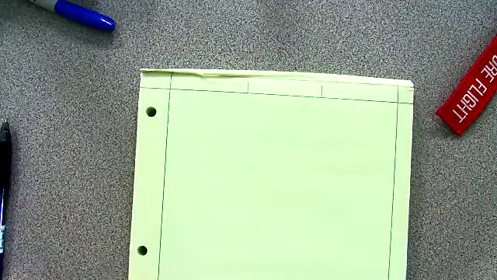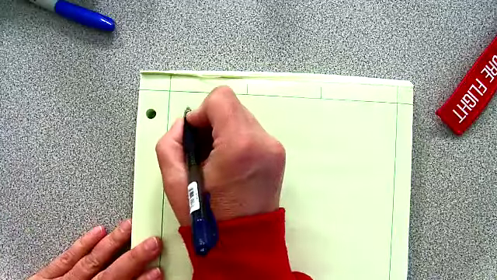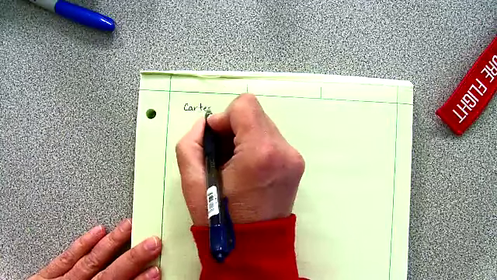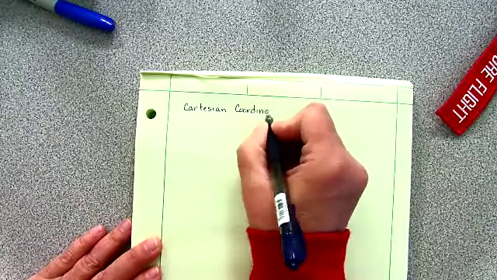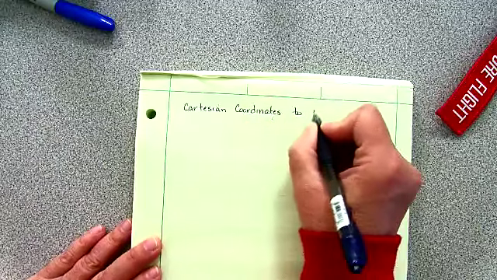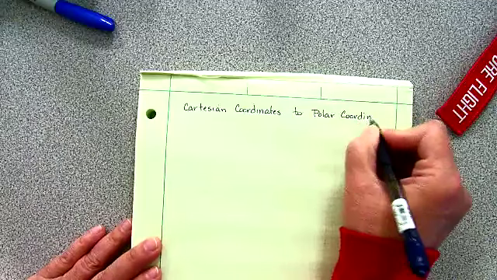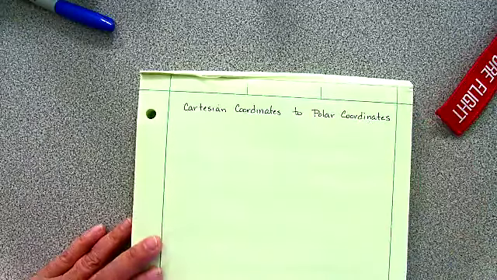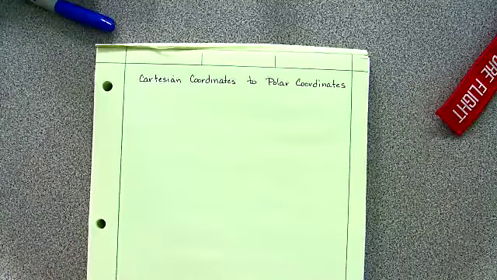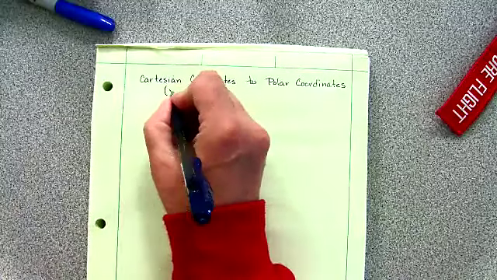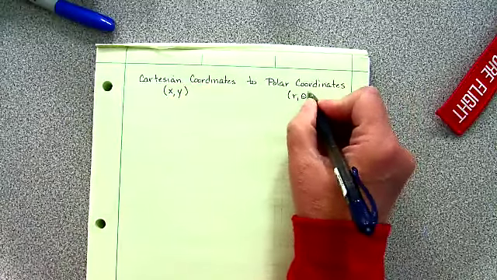So I had a question about going from Cartesian coordinates to polar coordinates. Okay, I had that question about Cartesian coordinates to polar coordinates. And remember that Cartesian coordinates gives you X and Y, and polar coordinates give you R and theta.